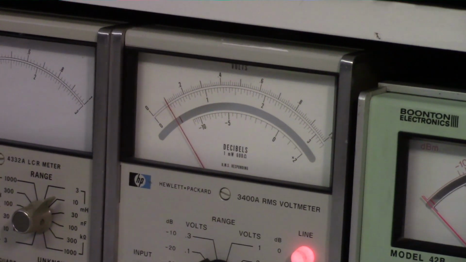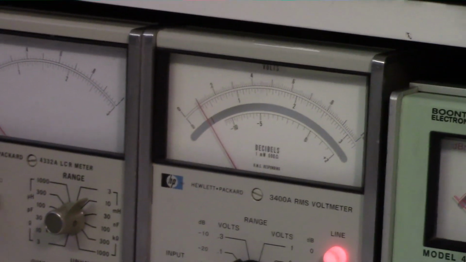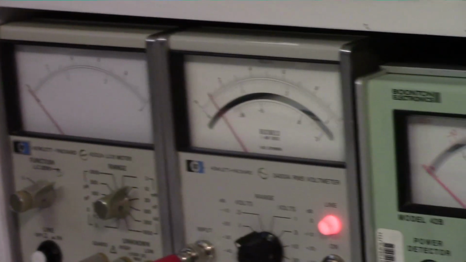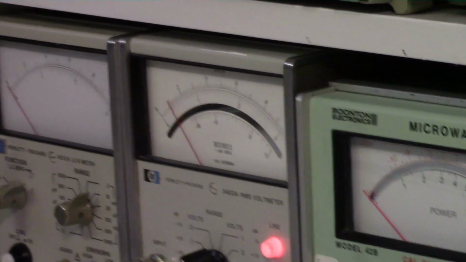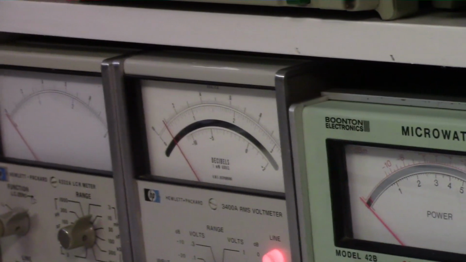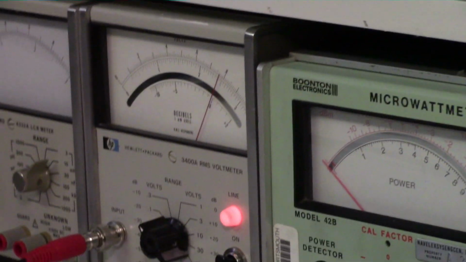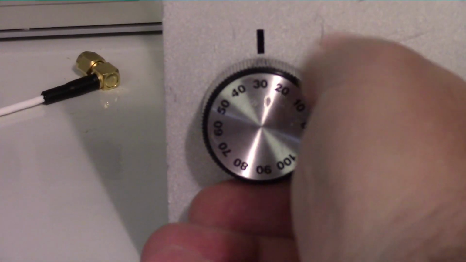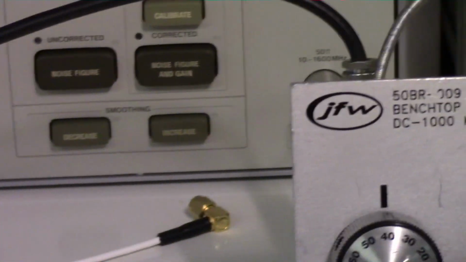You can see that there's a 5 dB, 10 dB. I mean, we're clear down into nothing. So that means that we were putting in too strong of an RF signal. So we go ahead and turn it back on, and we're going to advance this control. Let's put in 40 dB of attenuation.